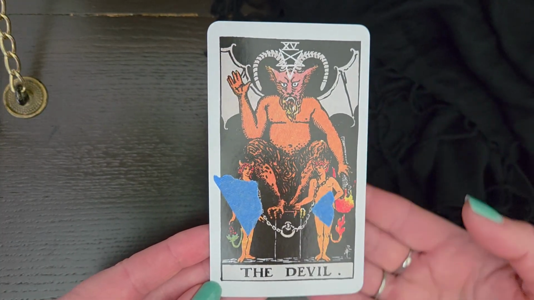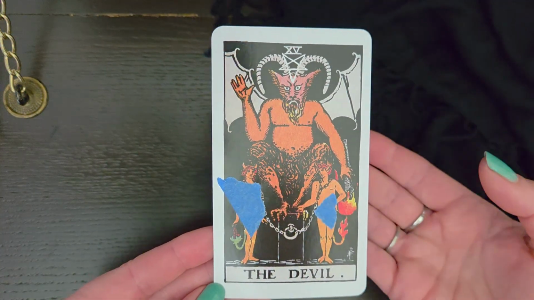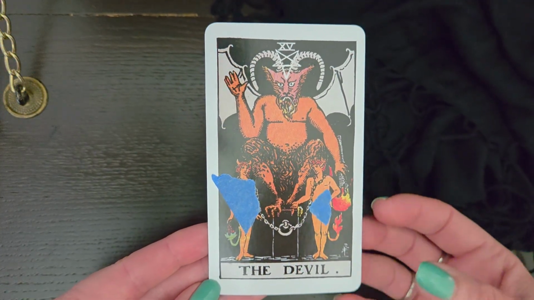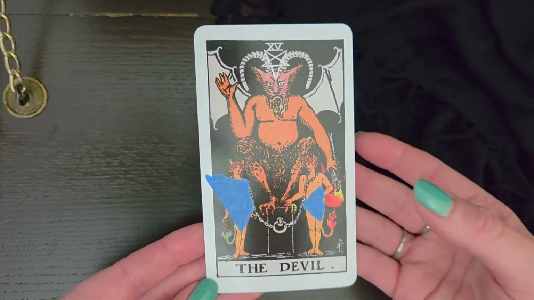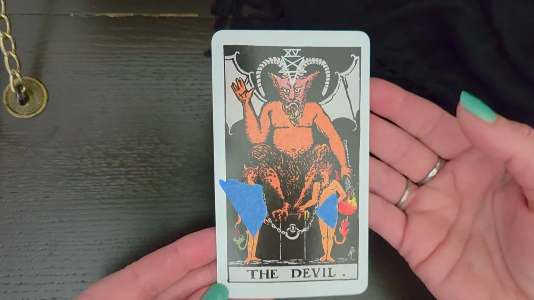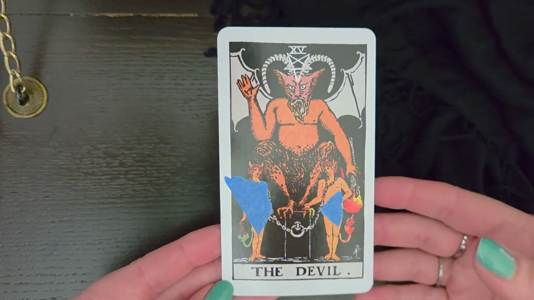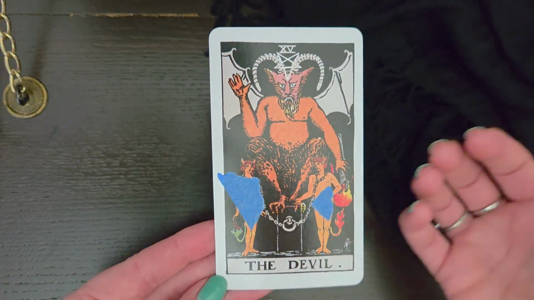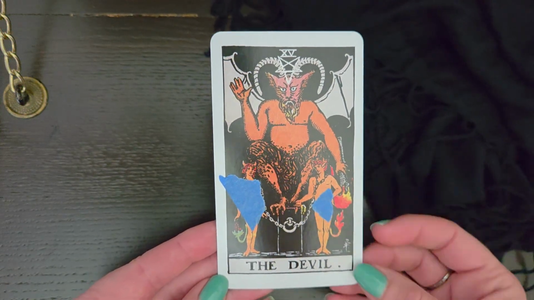So if you ask a yes or no question and the Devil card shows up, it's telling you no because your current path is driven by fear, ego, or unhealthy patterns. It could be saying no unless you recognize and release what's keeping you stuck. Or maybe it's saying no until you take back your power and make a conscious choice. It's very much calling us out when the Devil card shows up.